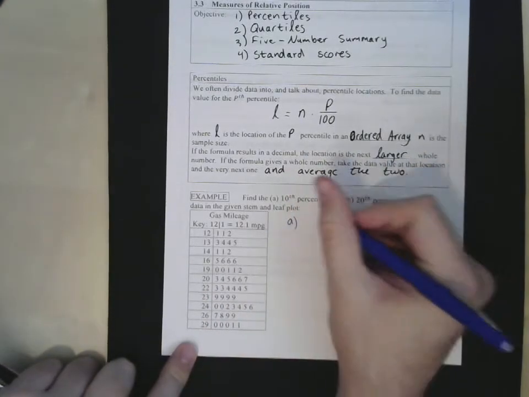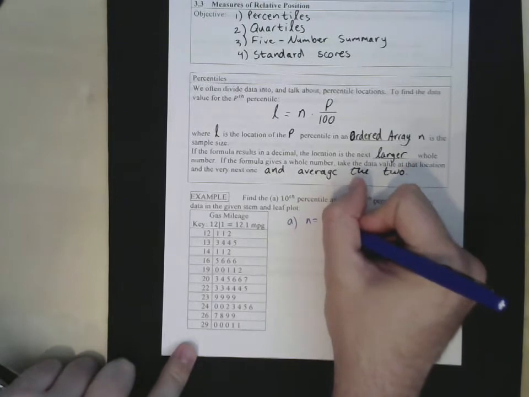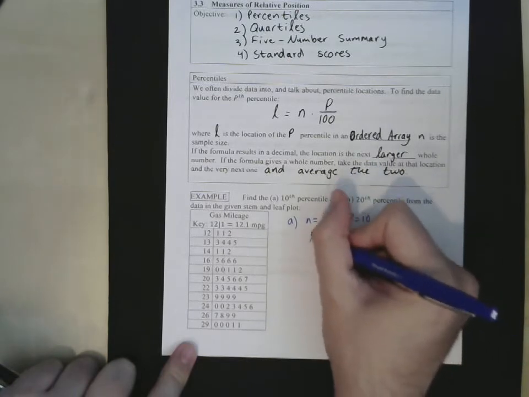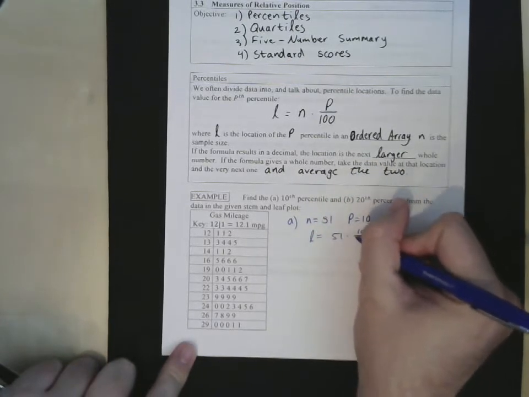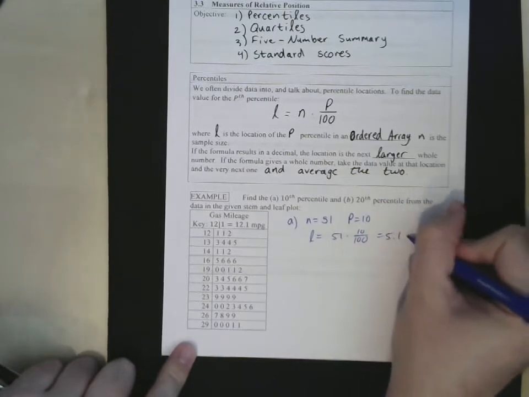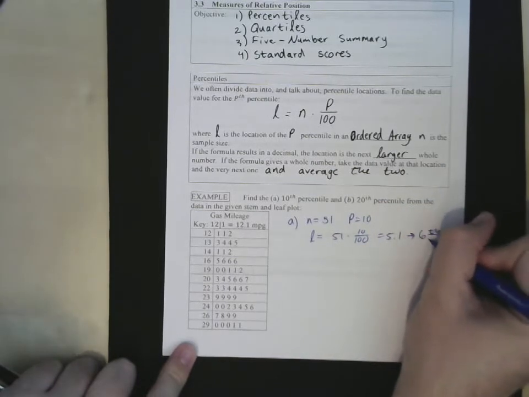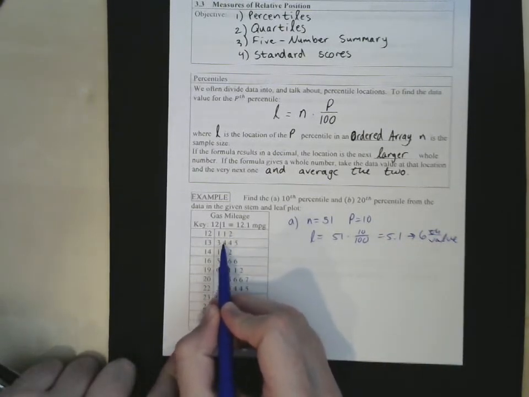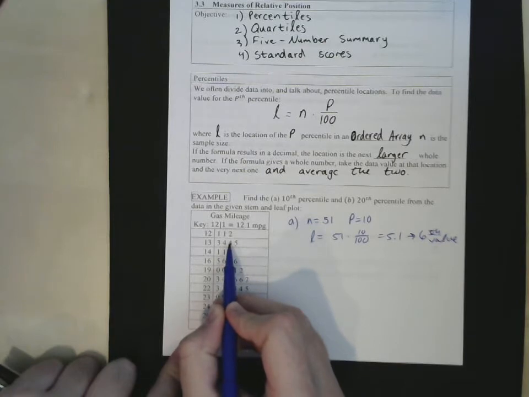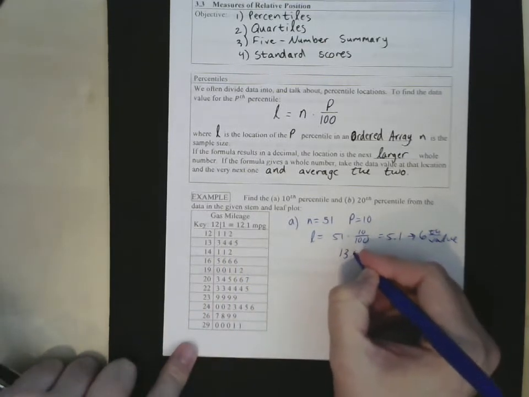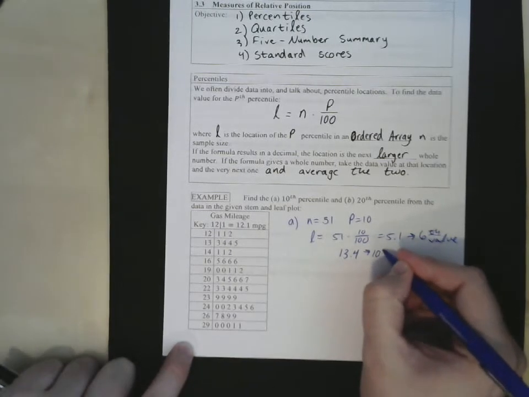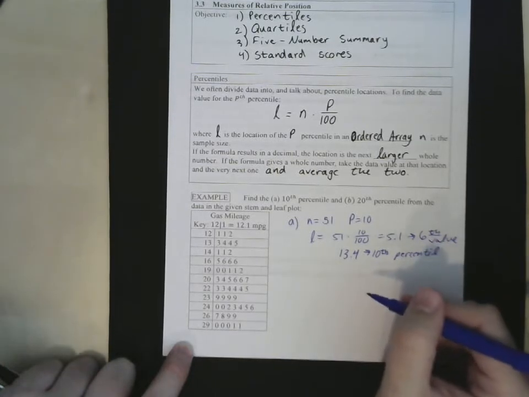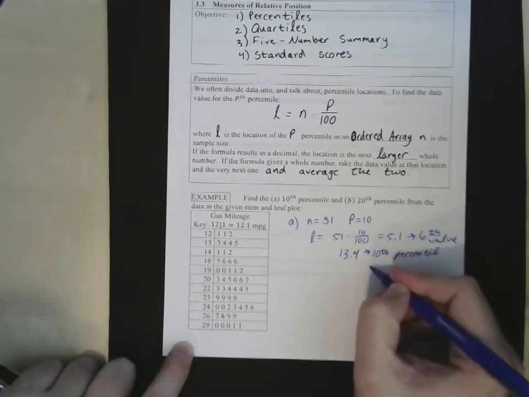Okay, so let's look at A. Our N is 51. I've counted these up in advance. Our P is 10. And so L is 51 times 10 over 100, which is 5.1. So we're going to take the next largest, the sixth value. And the sixth value is 1, 2, 3, 4, 5, 6, which is 13.4. So this is the 10th percentile. Location.